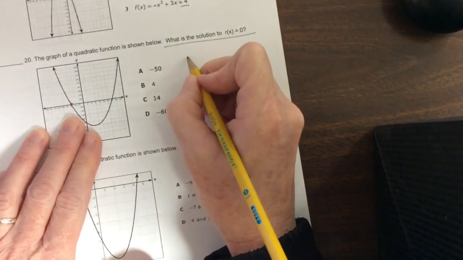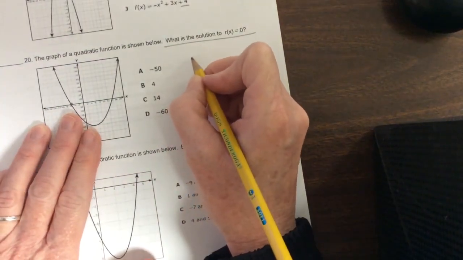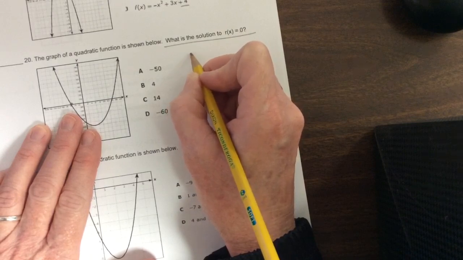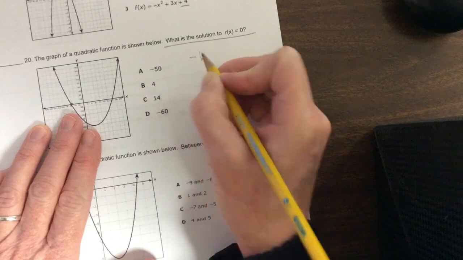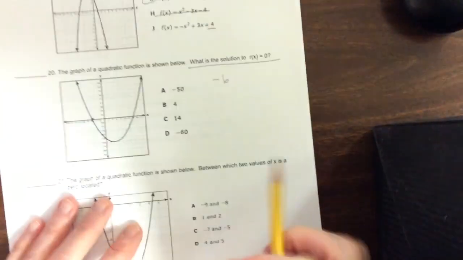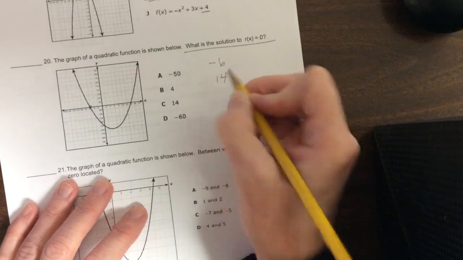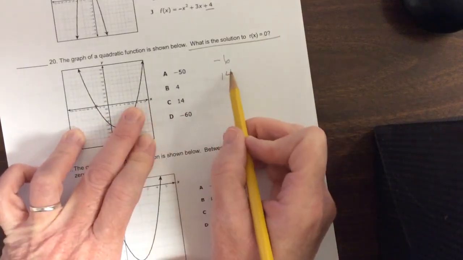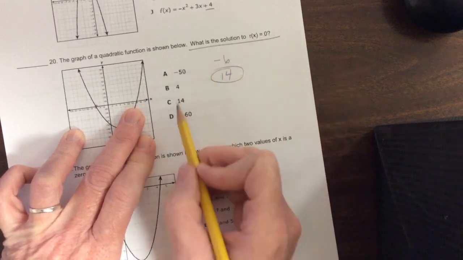So we know -6. And then on this side we have a 14. Okay, so I don't see the -6, but I see the 14. So they're just looking for a solution.